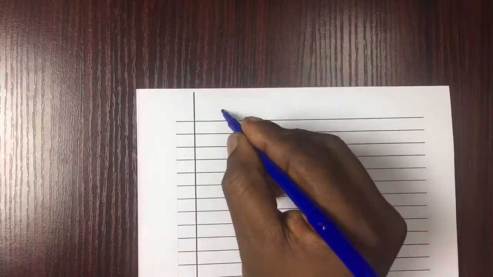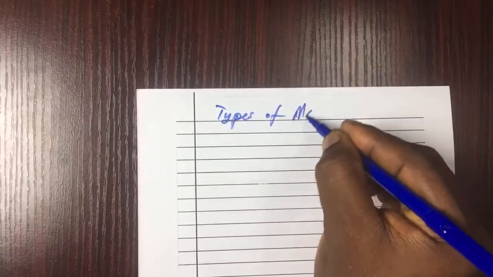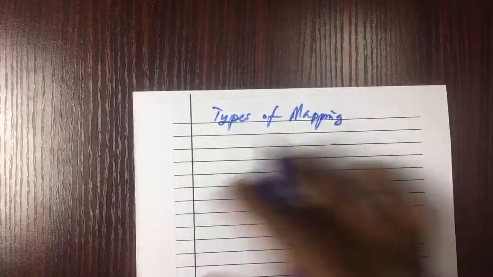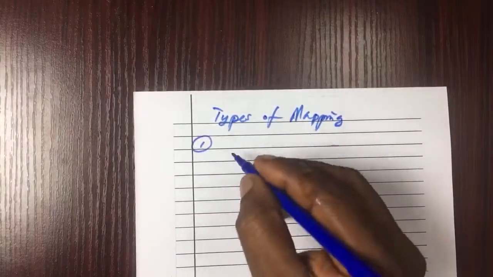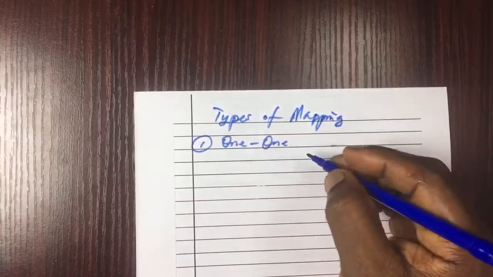The first type of mapping that we are going to be discussing. Let's start with listing them out. The first one is what we call the one-to-one mapping.